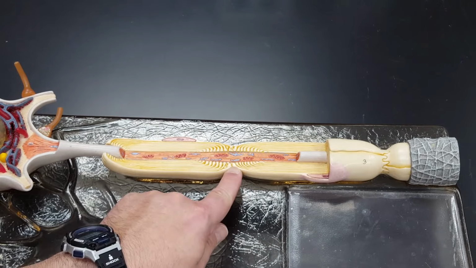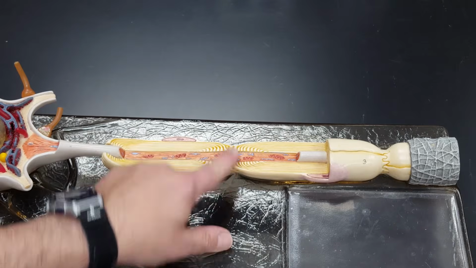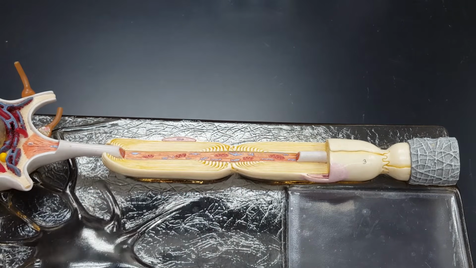The gap between one Schwann cell and the next is called a node. These are our nodes. Look for this term in your lab manual, the nodes of, and then you have that R word. This is one of the few places where we still have people names on things.